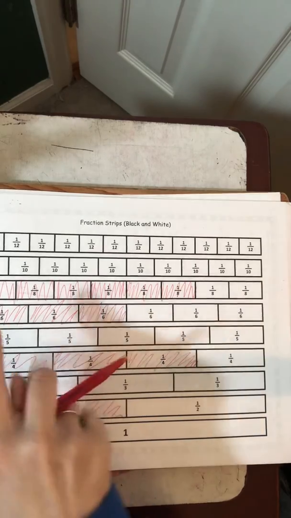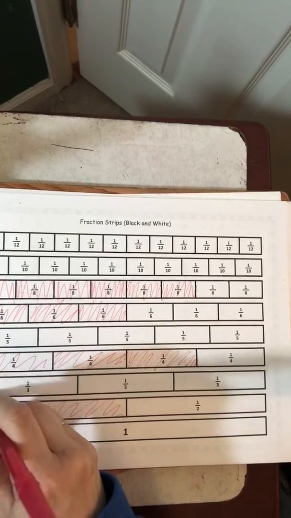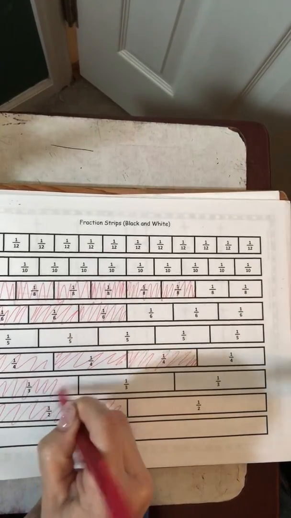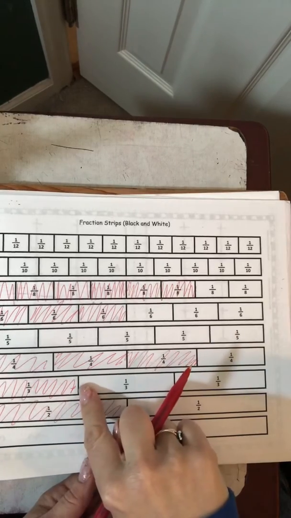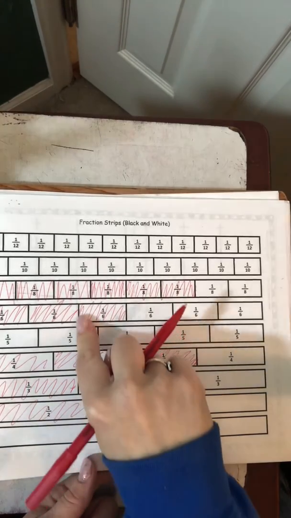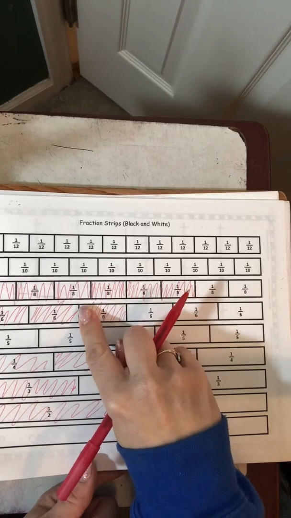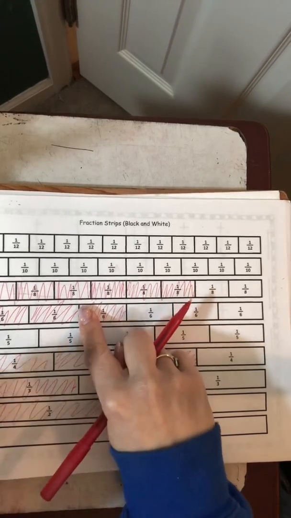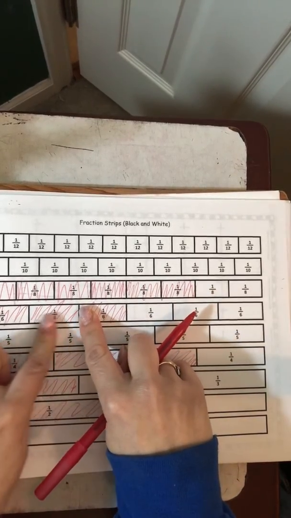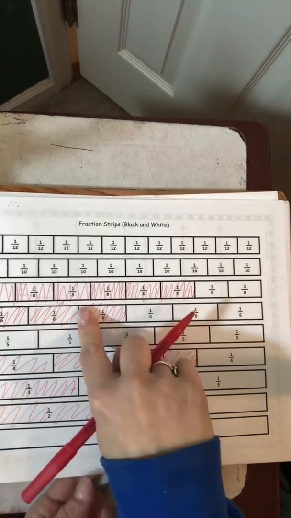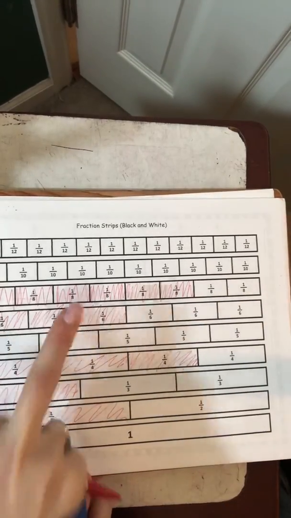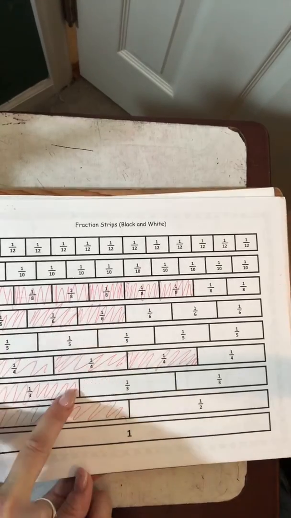How many sixths are equal to 1/3? Here's a third. Follow it up. How many sixths are equal to that 1/3? 2/6. If I pop this out and I put it here, it will be the exact same size.